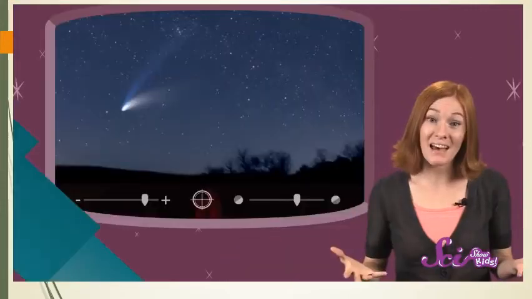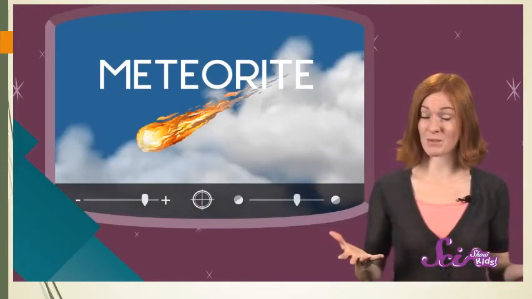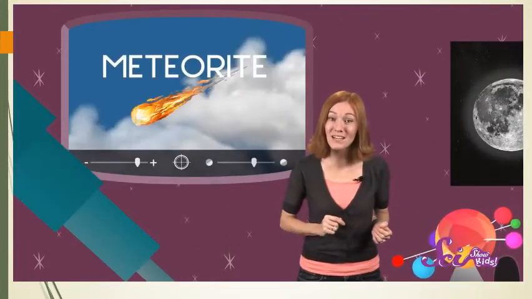What happens if one of these flying space rocks hits our planet? If that happens, then it's called a meteorite. Most meteorites are still pretty small. You could probably hold an average-sized meteorite in your hand. But very rarely, Earth can get hit by a rock that's pretty big. In fact, most scientists think that a really big meteorite that hit the Earth millions of years ago led to the extinction of the dinosaurs. But don't worry, most flying space rocks stay where they are, in space.